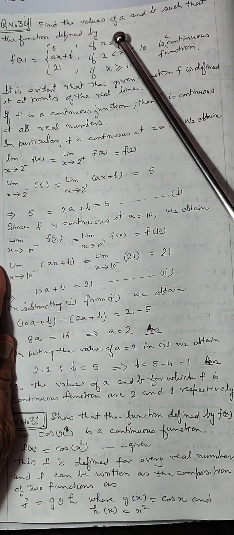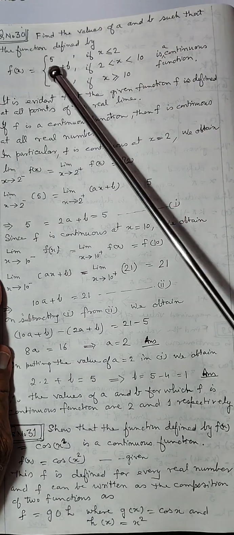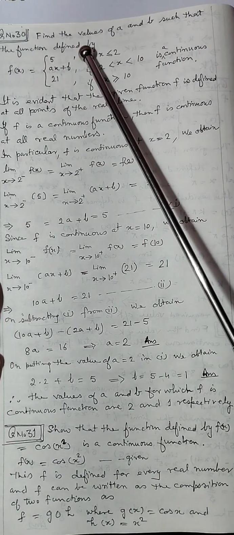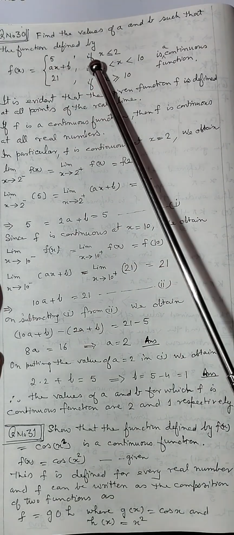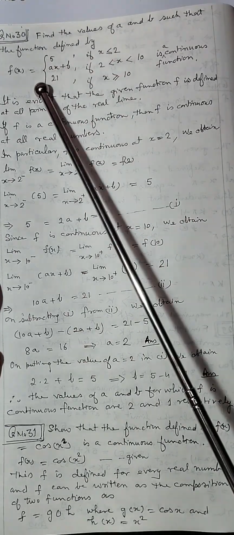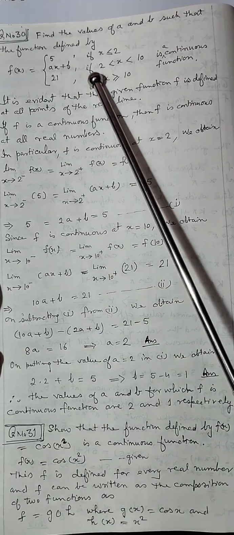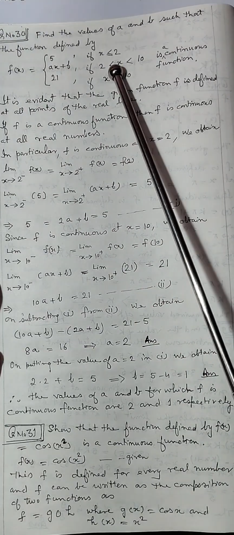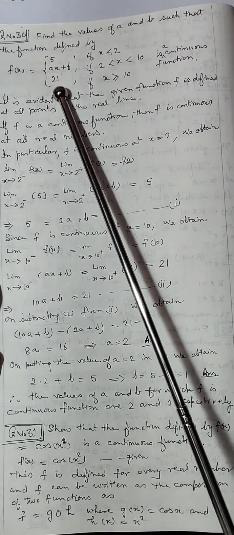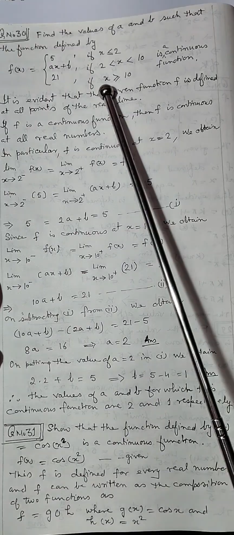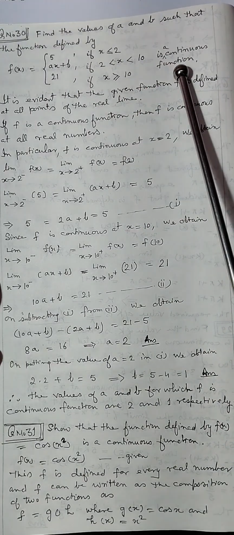Find the values of a and b such that the function defined by f(x) is equal to 5 if x is less than or equal to 2, f(x) is equal to ax plus b if 2 is less than x and x is less than 10, f(x) is equal to 21 if x is greater than or equal to 10, is a continuous function.